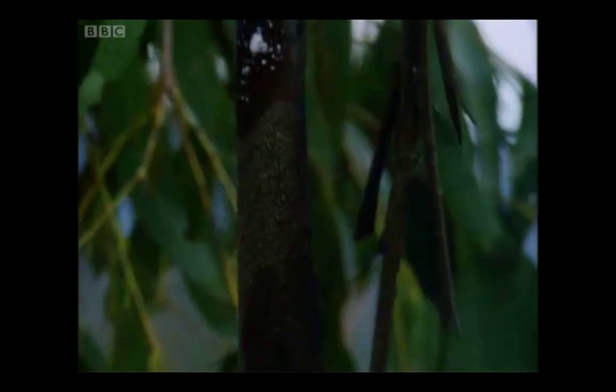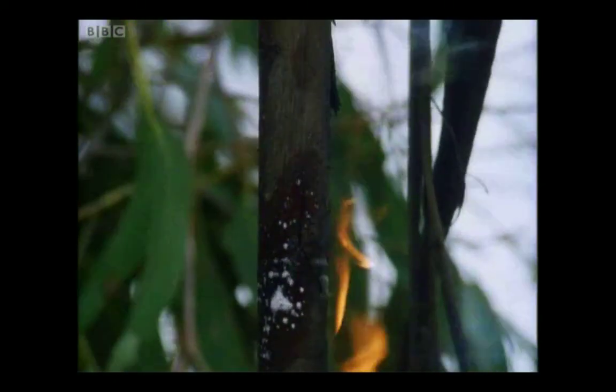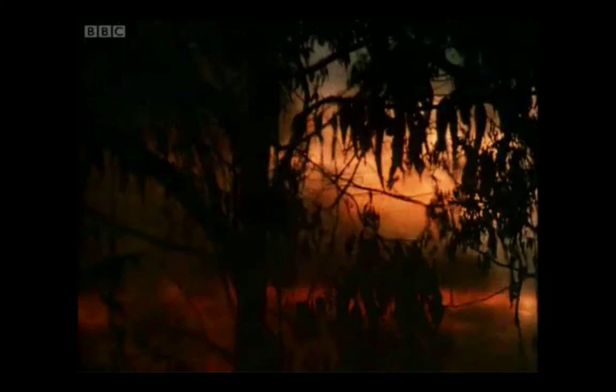It's another of those events that for human beings are major catastrophes. A forest fire. Oil in the bark and leaves of eucalyptus make them extremely inflammable. As the flames leap higher, the seed capsules up in the crowns are singed and they shed their contents. The fire grows in strength and becomes a firestorm.